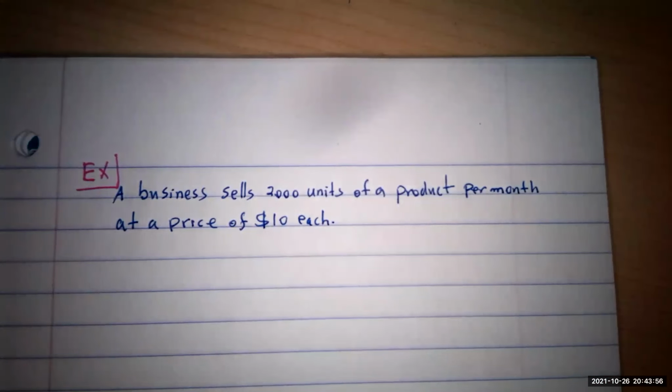You see, if you sell 2,000 units and you charge $10 for each, what's going to be your revenue? Your revenue would be 2,000 units times 10, which is going to be $20,000. So if you stay with this pattern, at the end of the month, you are going to make $20,000.